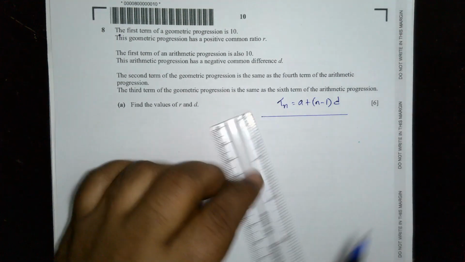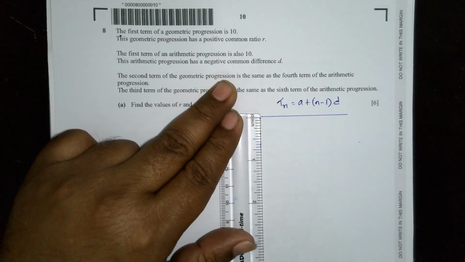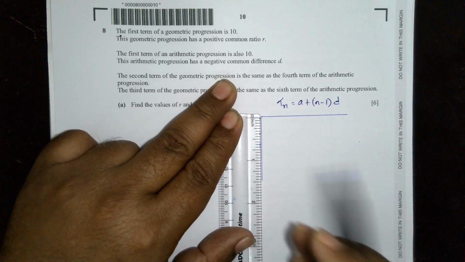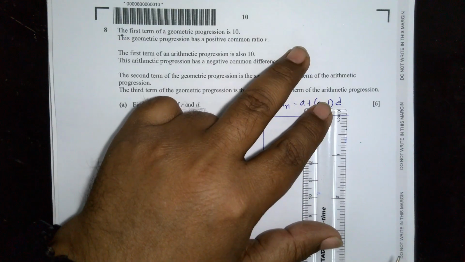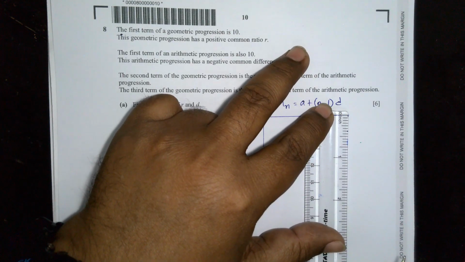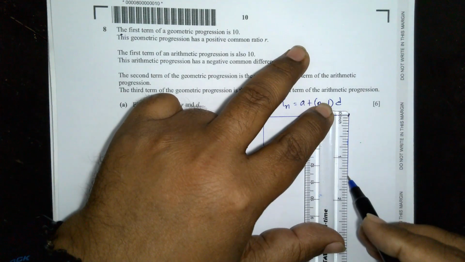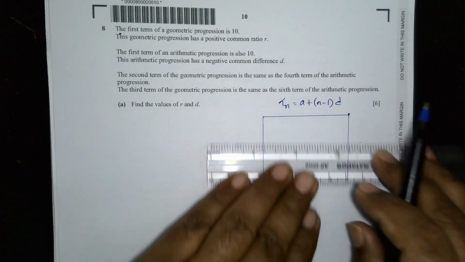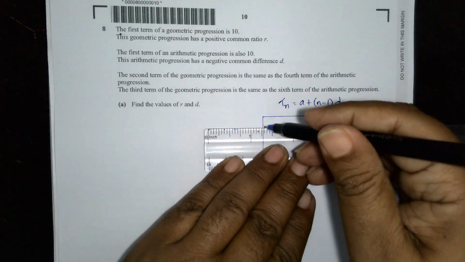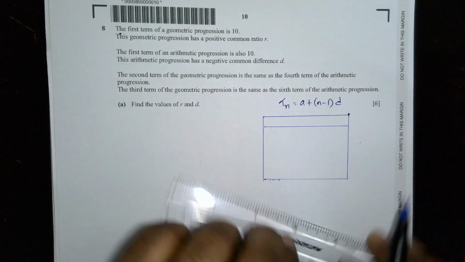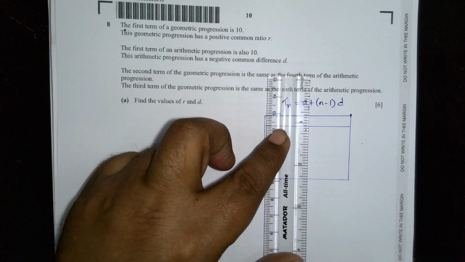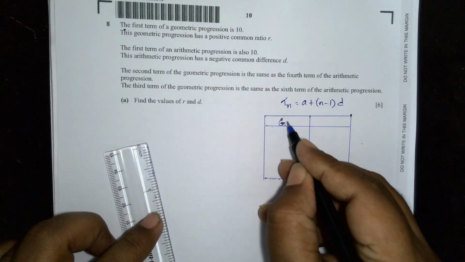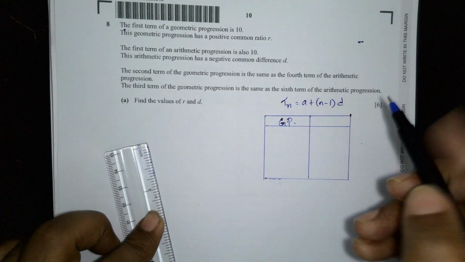It's not mandatory, but I just follow this practice. This one is for GP, and this is for AP.